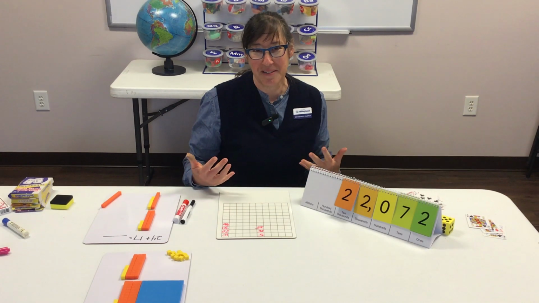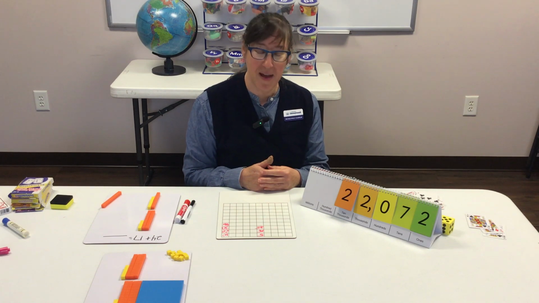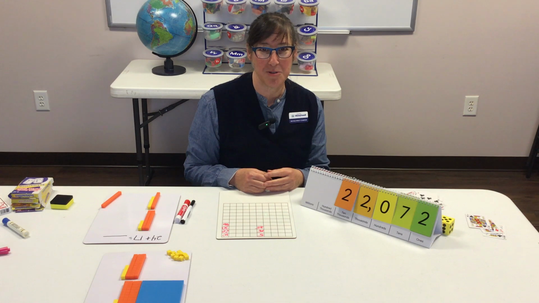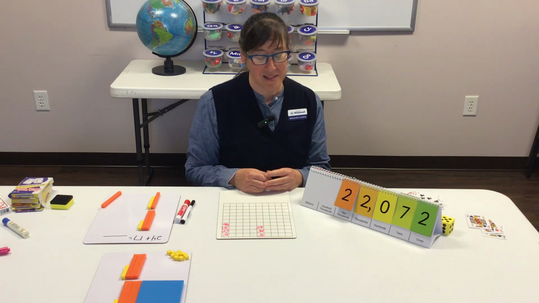Hi, I'm Nicole, and I'm back at the Literacy Council with ideas on how to use manipulatives for math. These would be manipulatives appropriate for use with beginning students who are still working on basic concepts of numeracy as well as their basic facts.